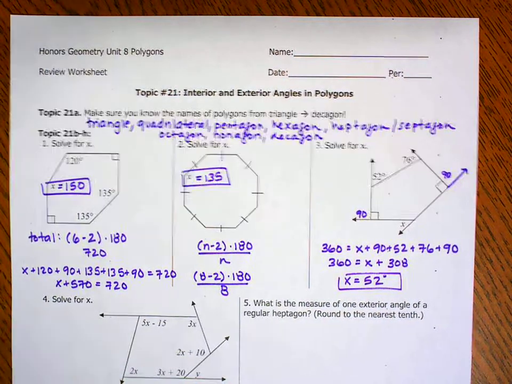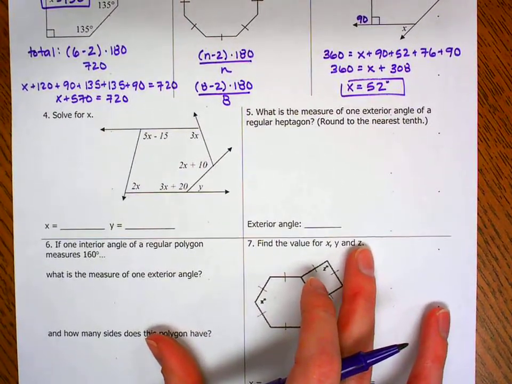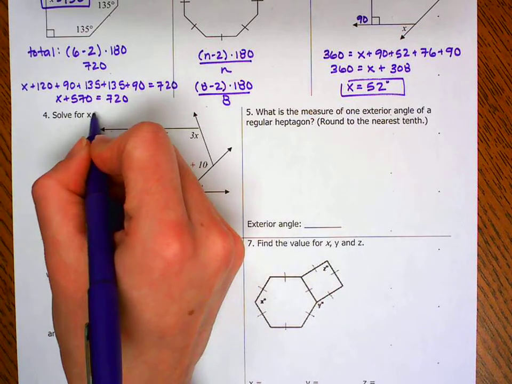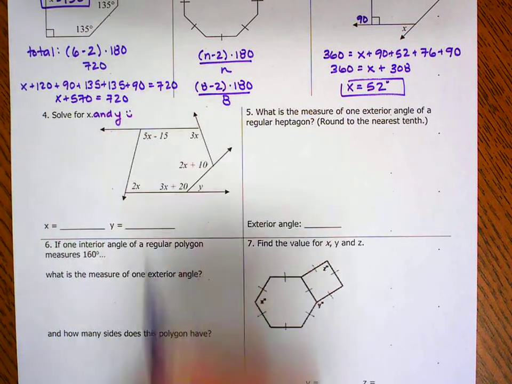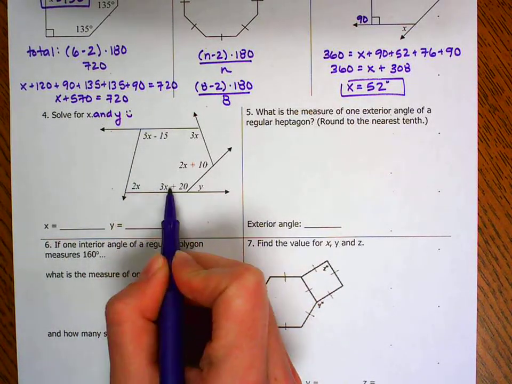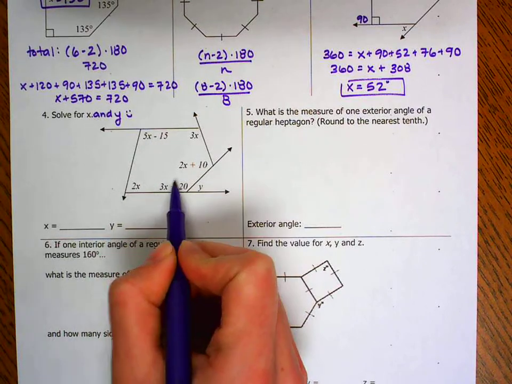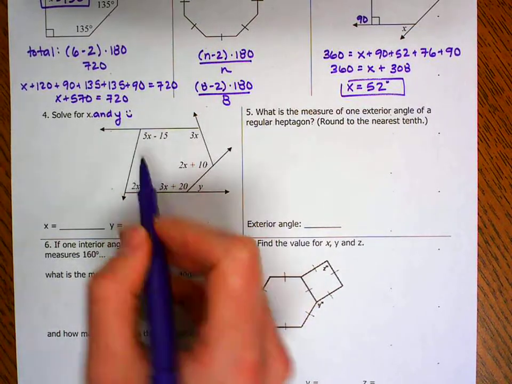Let's move on. Okay, number 4. We need to solve for x and y. Put a little smiley face there. Okay, let's do x first. So to solve for x, we need to figure out what the sum of all the interior angles are. We've got 5 sides. So if I do 5 minus 2 times 180, I get a total of 540.